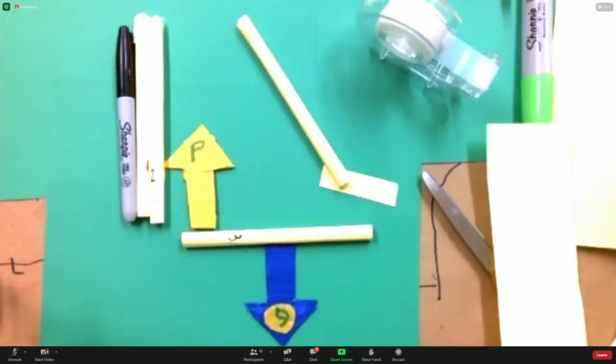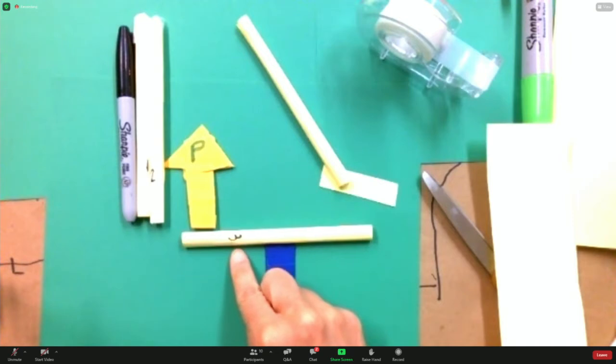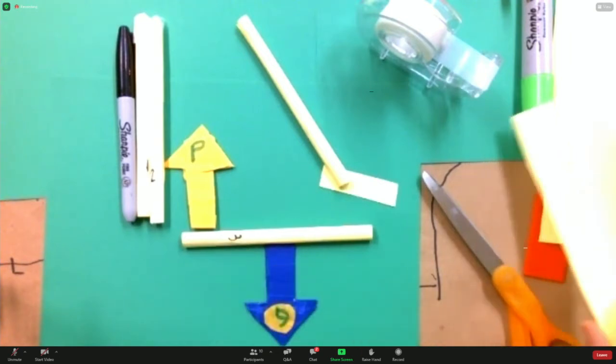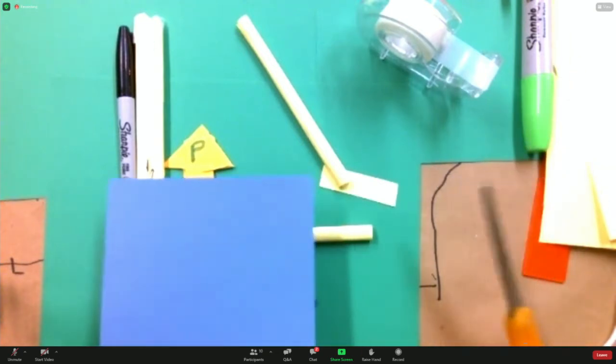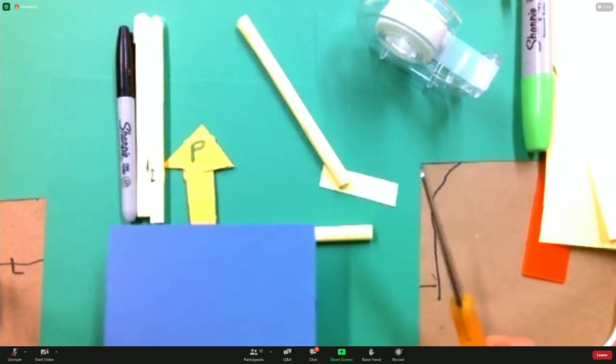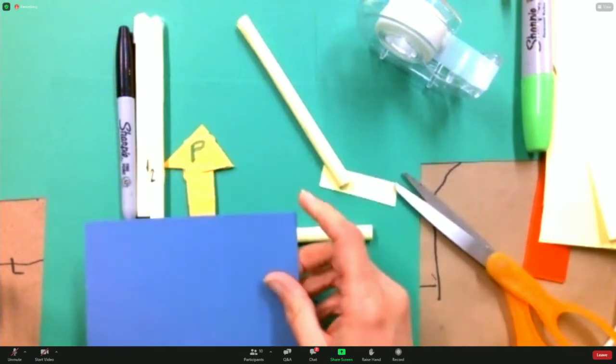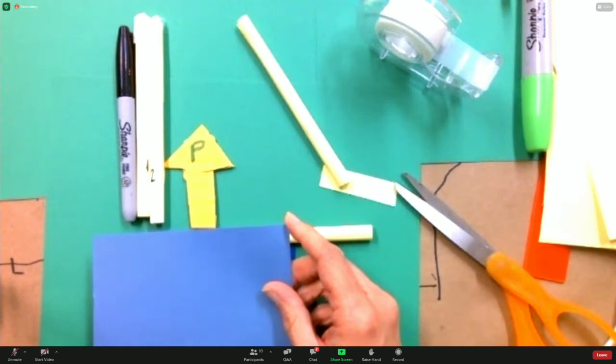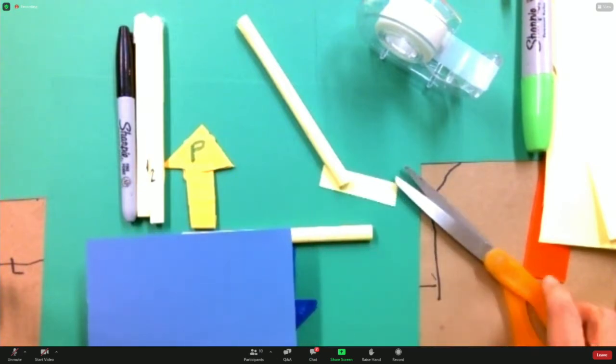Rockets have fins in the back. So I'm going to add some fins back here. And what fins are doing back there is they're adding lift. So we need about at least 3 fins to add lift to our rocket. 2 is too little. 4 would work also, but we're going to go with 3.